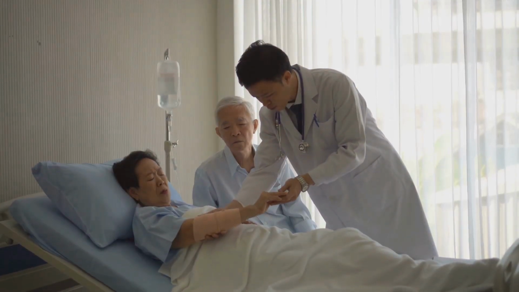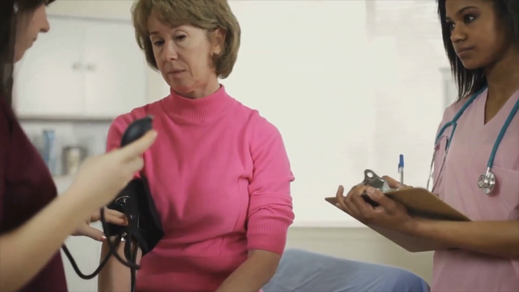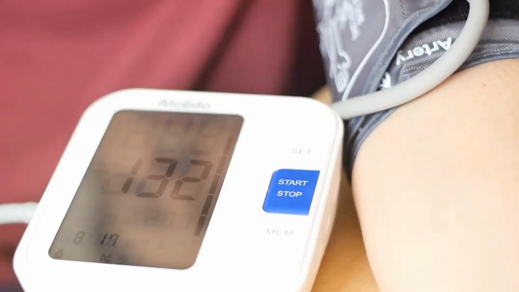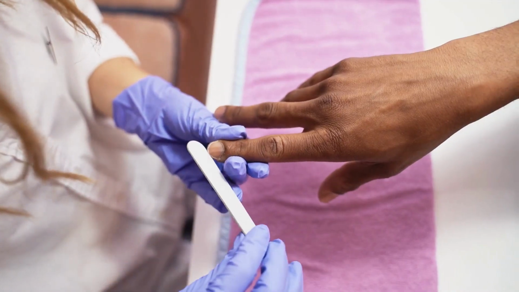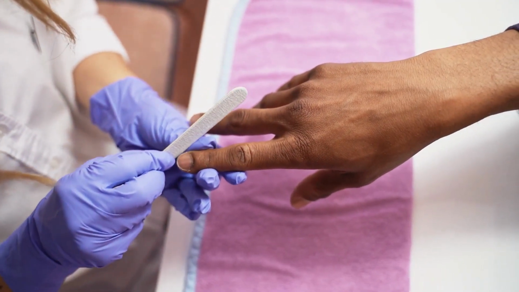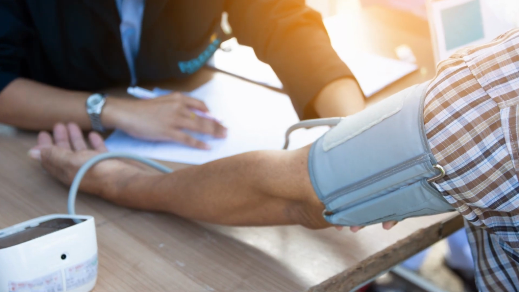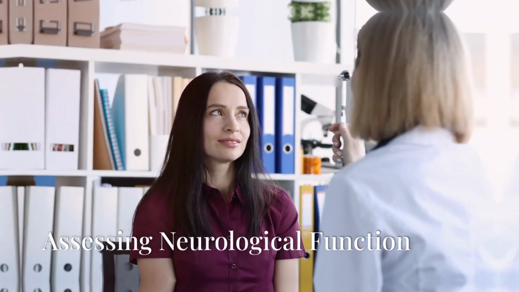A slow pulse, or bradycardia, may be a sign of heart problems. Measure the patient's blood pressure. Hypertension can be a sign of shock or heart problems. Hypertension increases the risk of heart attack and stroke. Capillary refill is another quick way to assess circulation. Press on the patient's nail until it turns white. Release and count how long it takes for the color to return. Normal time is less than 2 seconds.